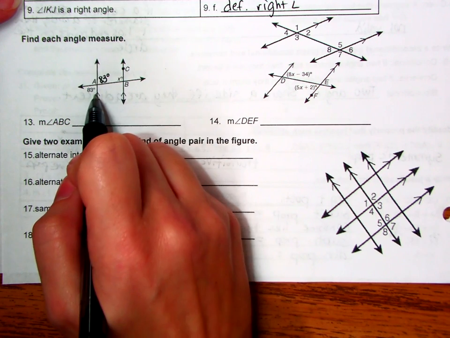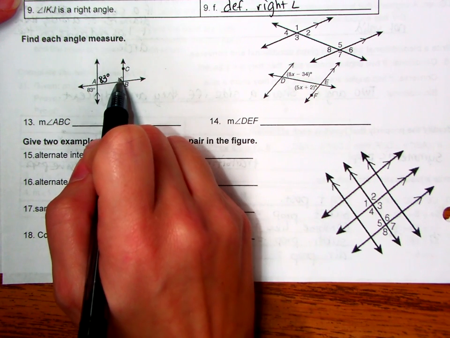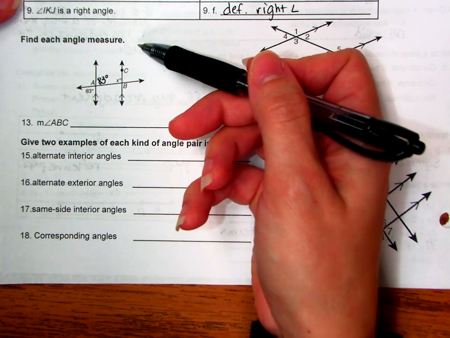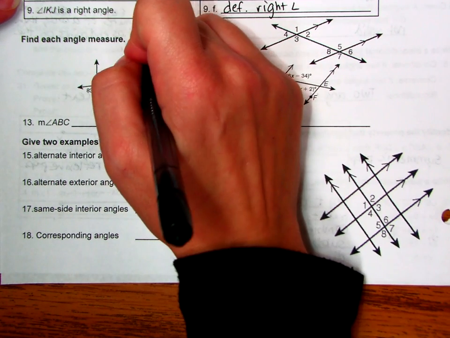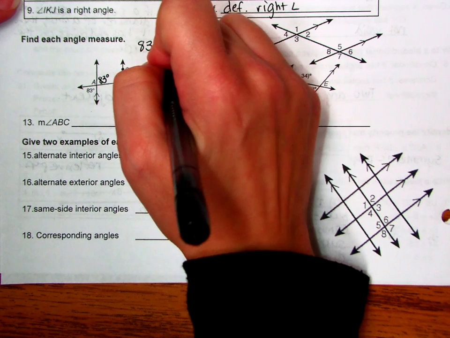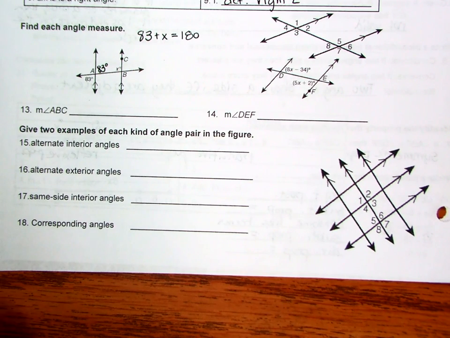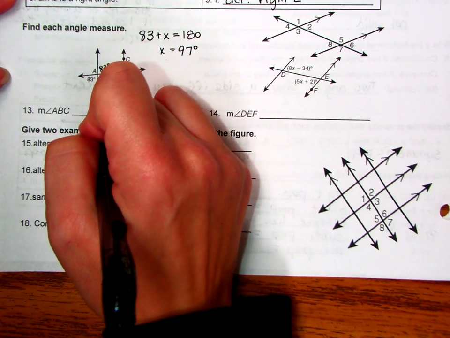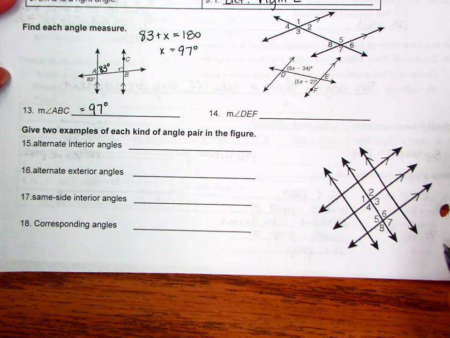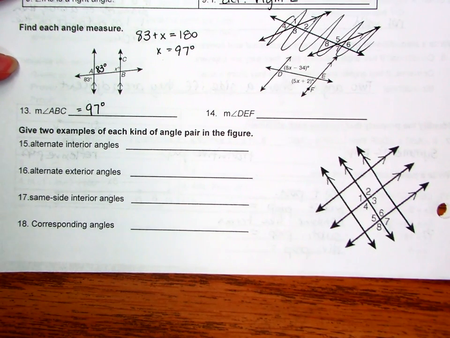Now, if you'll notice, I have parallel lines, and I have two angles that are on the same side of the transversal, inside: same side interior. Same side interior angles are supplementary. So 83 plus something is going to equal 180. You can use the 180 and subtract 83, and what you get is that this would be 97 degrees. So the measure of angle ABC is 97 degrees. This picture right here is a mistake, shouldn't be on there, so ignore that.